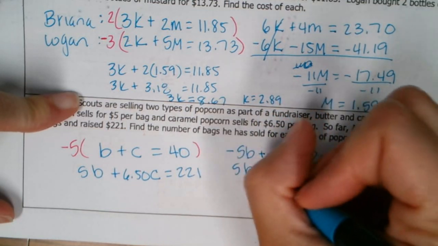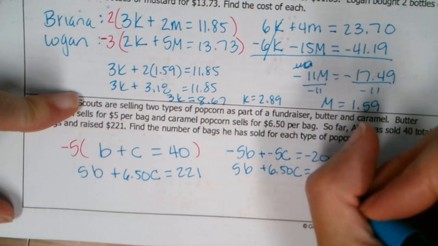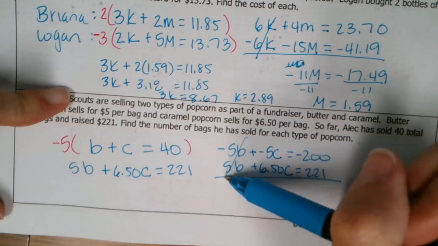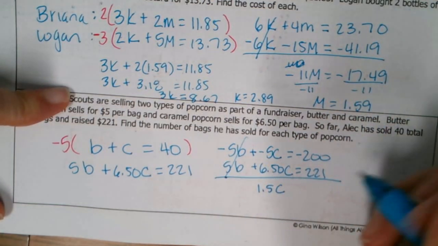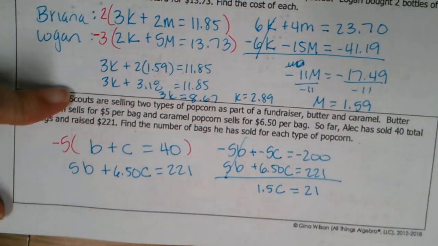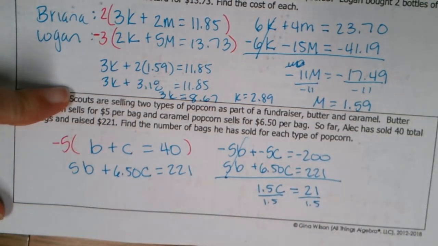I don't need to change the bottom on this one because I was able to get opposites without multiplying both equations. These cancel. This would give me 1.5c. And when I add this together, I get 21. So now I need to divide both sides by 1.5.